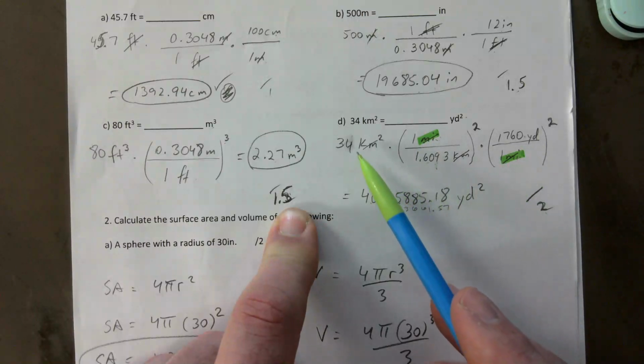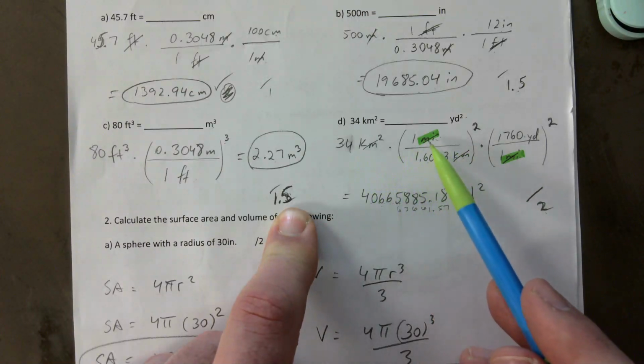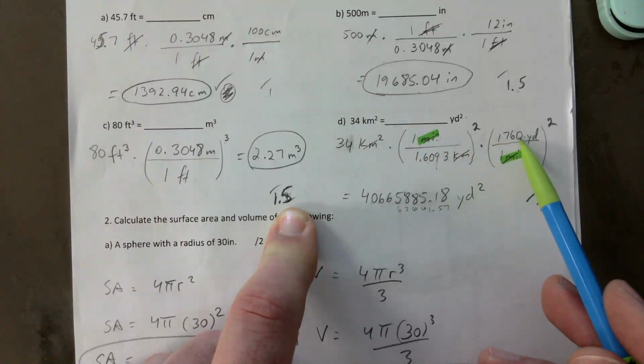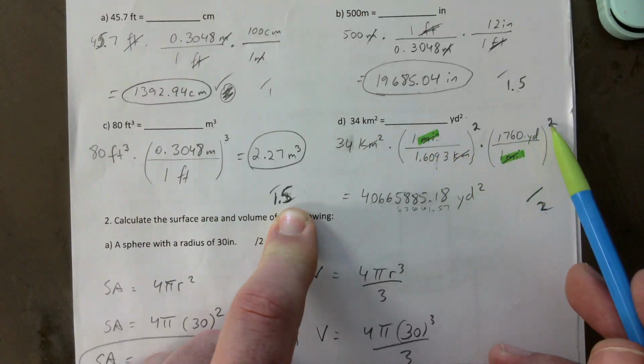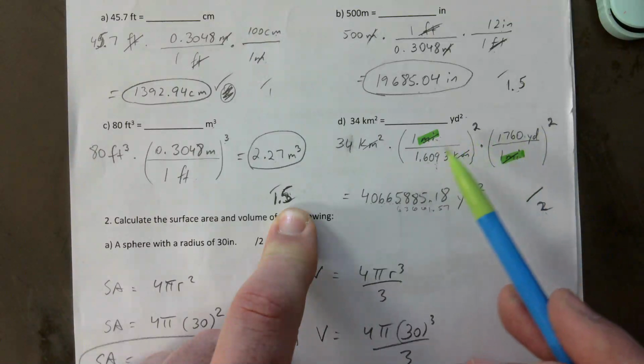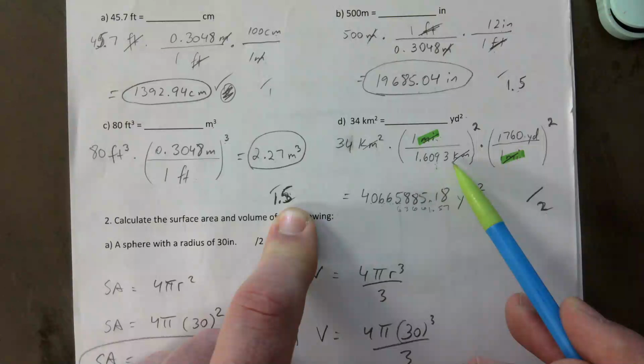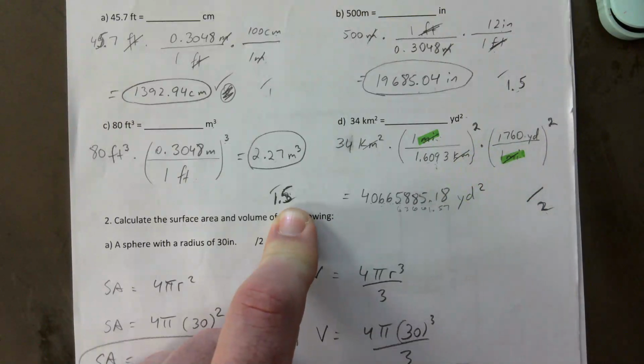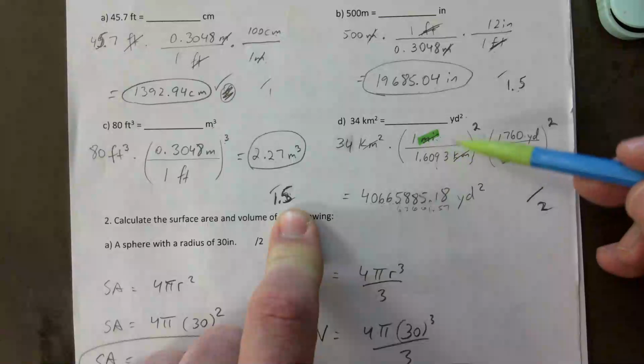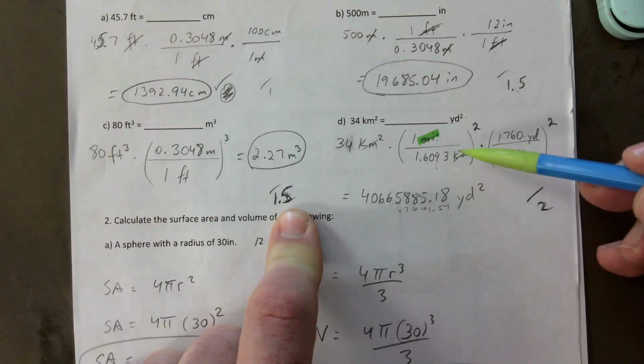So on my calculator, I would have gone 34 times 1 times 1760 to the power of 2, all of that divided by 1.6093 to the power of 2. So everything has to be squared. I would suggest you square it and write down what it actually is. Okay.